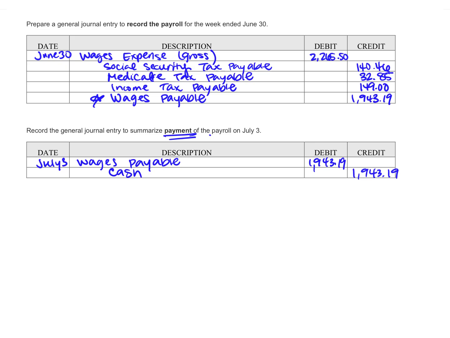All right, and we would be done with our payroll. And now wages payable would have a balance after that second journal entry of 0.